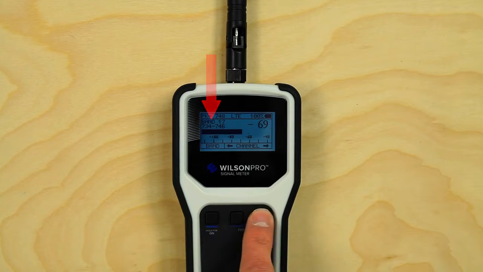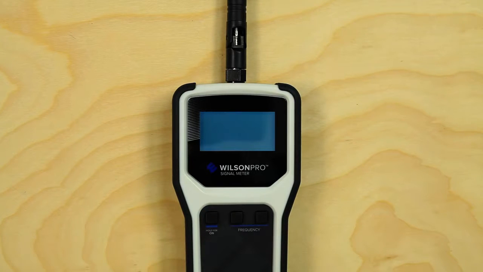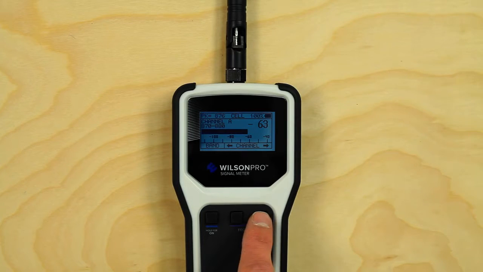For each frequency, cycle through each channel by pressing the navigation buttons. Stay on each channel for 30 seconds to allow the meter to update. Do the same process on each frequency. Press the multifunction button to change frequencies, then cycle through all bands and log the data using our handy chart.